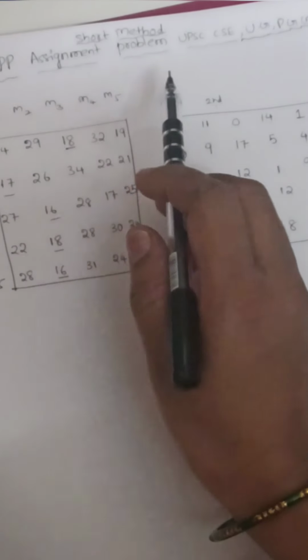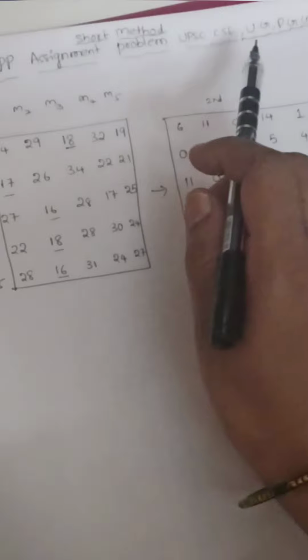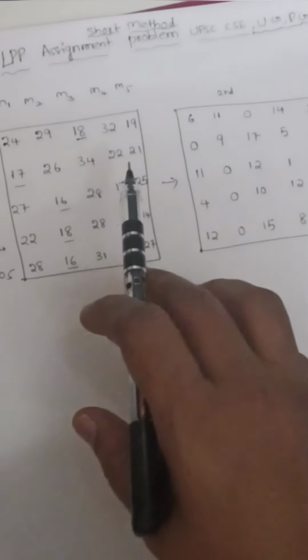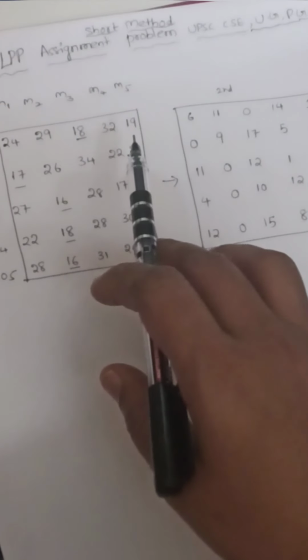LPP Assignment Problem, UPSC CSE, UG PG Maths. These problems will be used in UG PG Maths and competitive exams. How to solve in a short way?